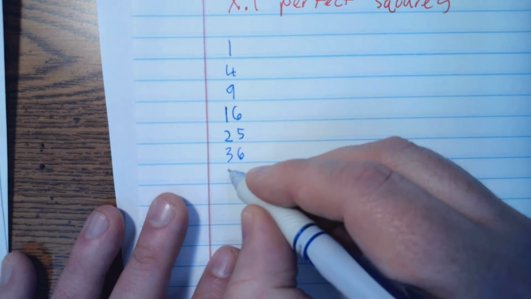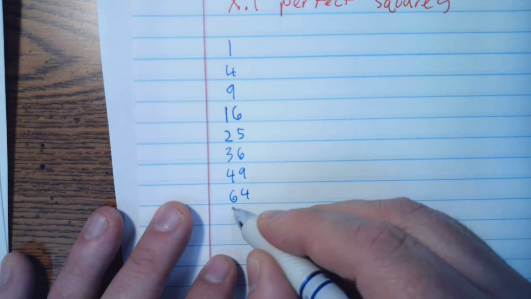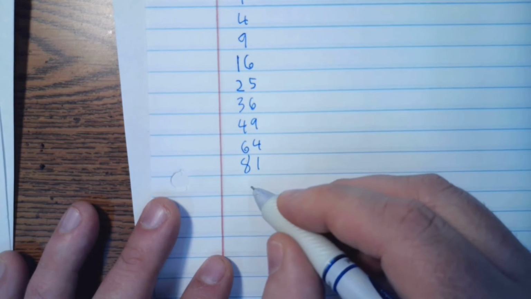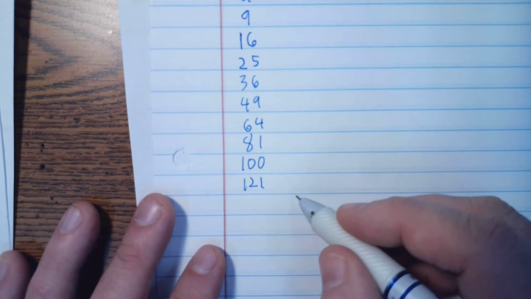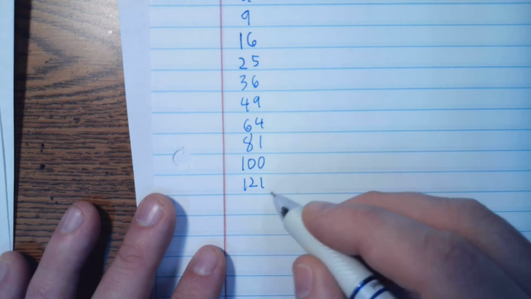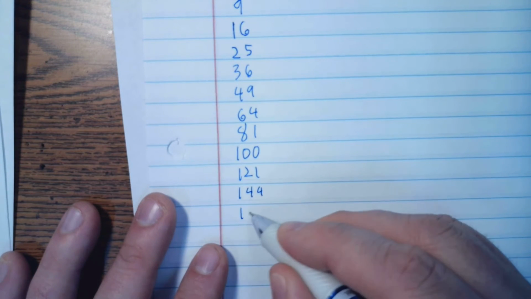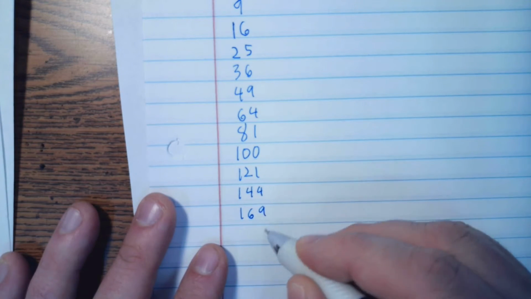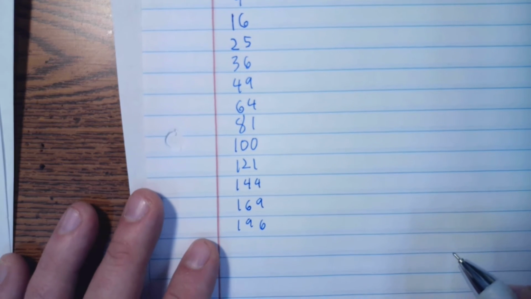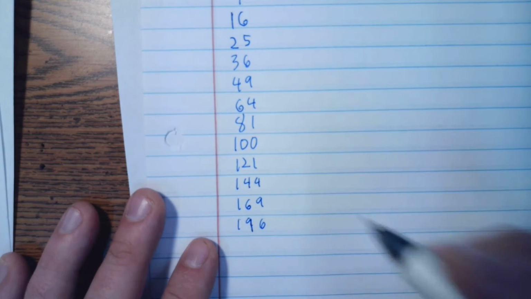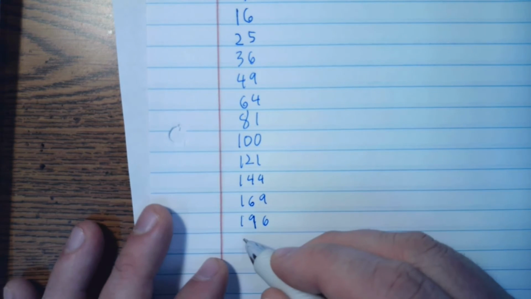36, 49, 64, 81, 100, 121. What do we think's next? 144. 196. What's next? 225.